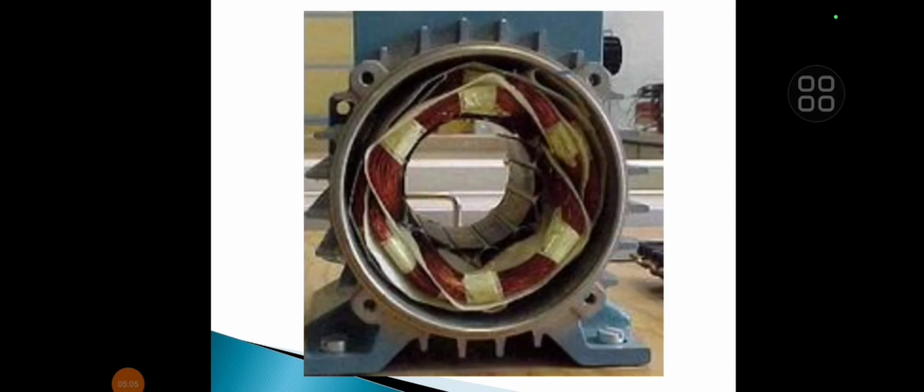Here some fins are provided to that yoke to dissipate the heat which is produced by the stator winding. So this heat is dissipated by radiation mode. Okay. And the three-phase stator winding is uniformly wound in that stator core.